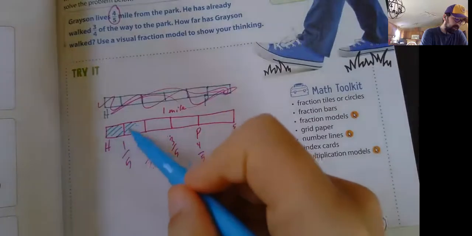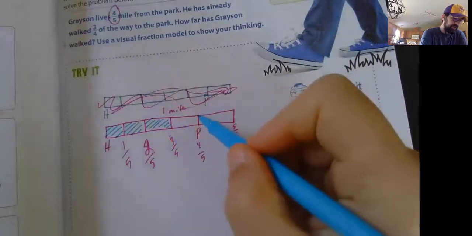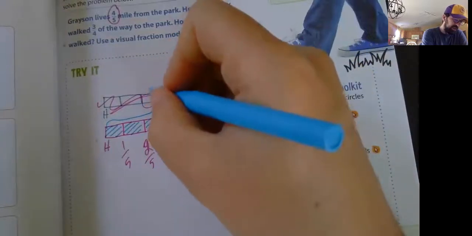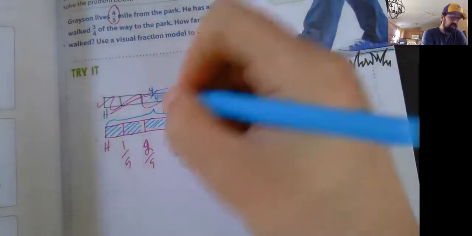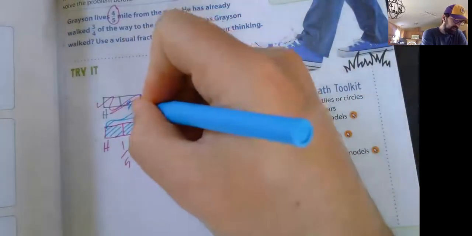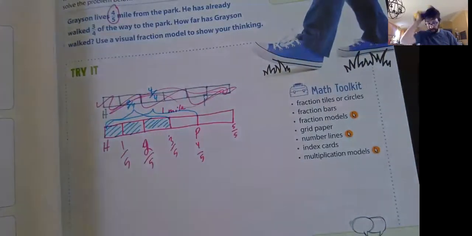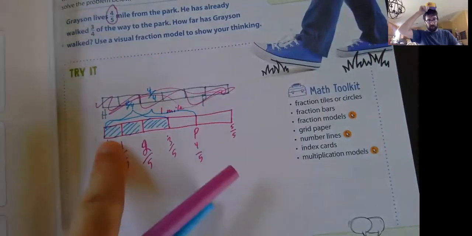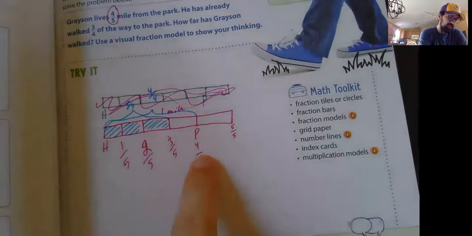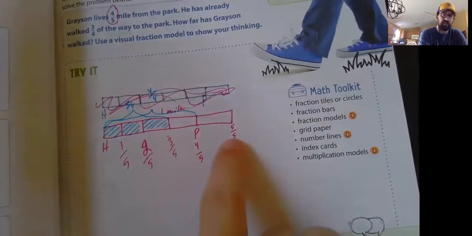1, 2, 3 out of the 4 parts, right? Okay, this section right here, if that is 4/4 of the way, right? This right here would be 3/4, right? So how much of a mile have they walked? Well, as you can clearly see when I color this in, 3/4 of 4/5 has an actual value of 3/5, right?